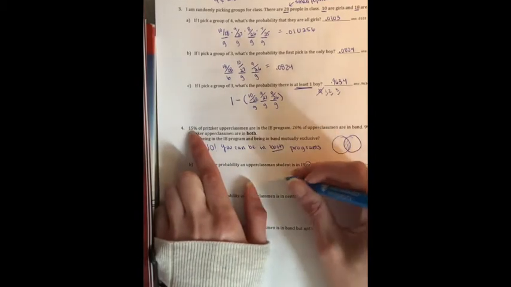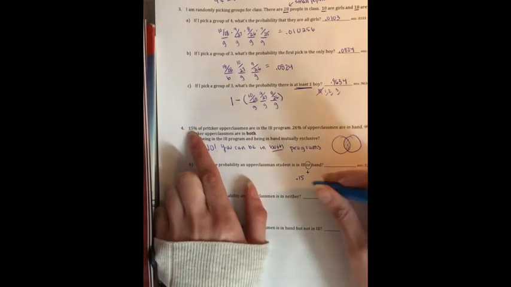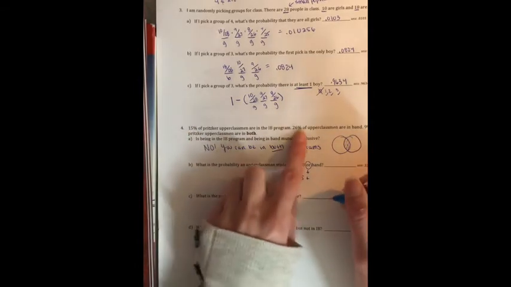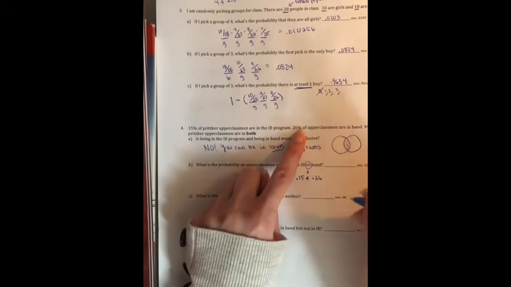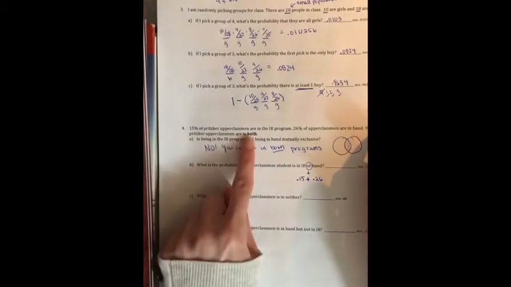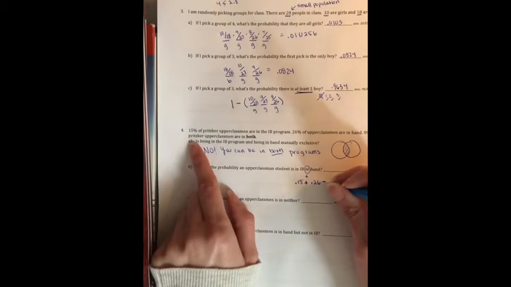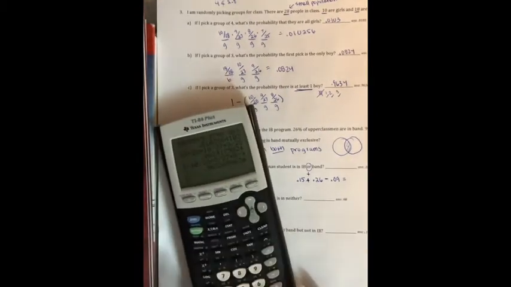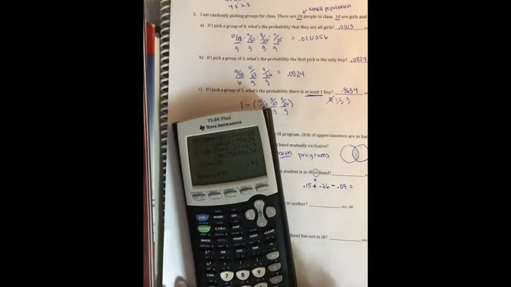So 15% are in the IB program, so that's 15% for IB, or 26% are in band, so I add, but there are 9% of people who are in both, so they're in this group and they were counted in this group. So I need to take away one of the times they were counted, and that gives me my probability. And I get 0.32.